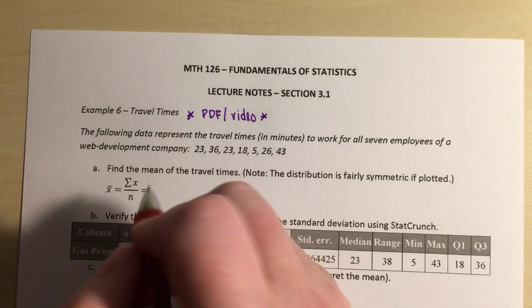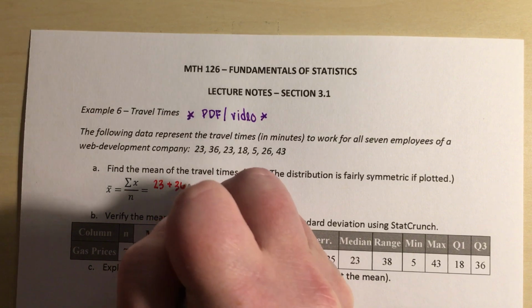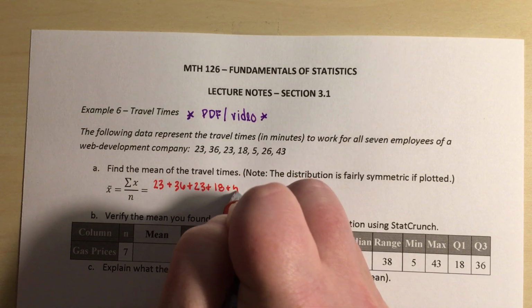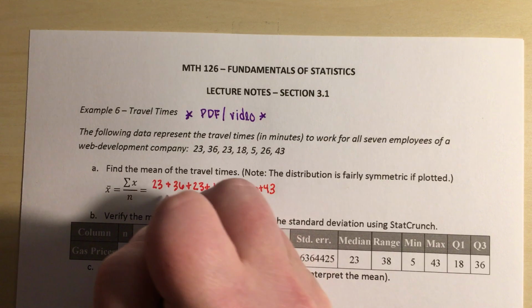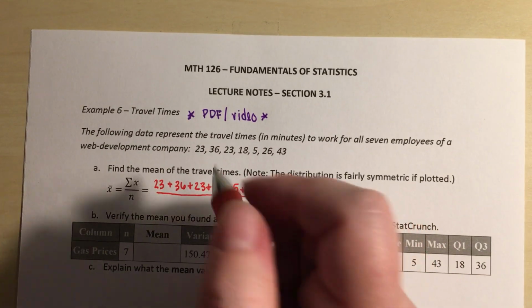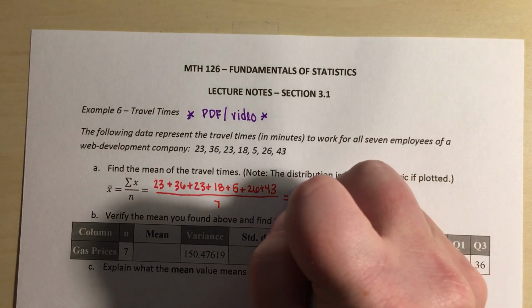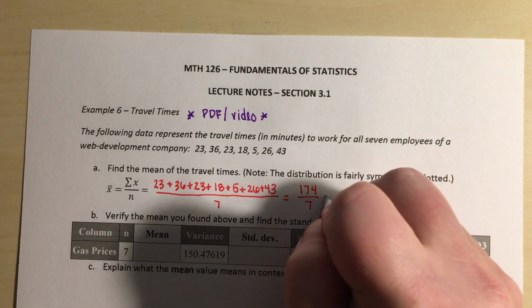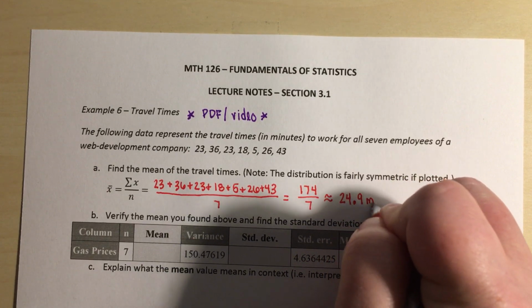So if we find the mean by hand, we're going to take 23 plus 36 plus 23 plus 18 plus 5 plus 26 plus 43, and we're going to divide it by the total number of values in our set. We have 7. If we add them all up with our calculator, we get 174 divided by 7, which is going to give us approximately 24.9 minutes.